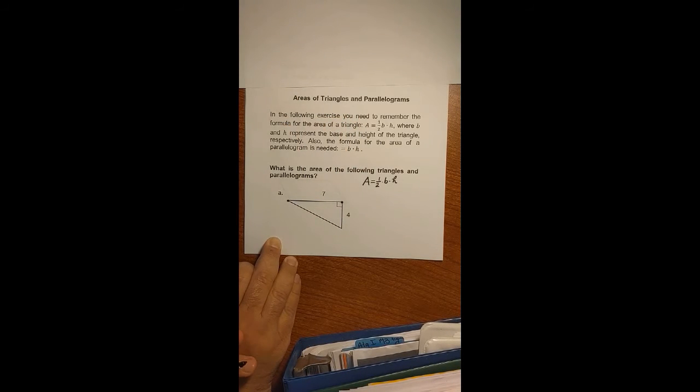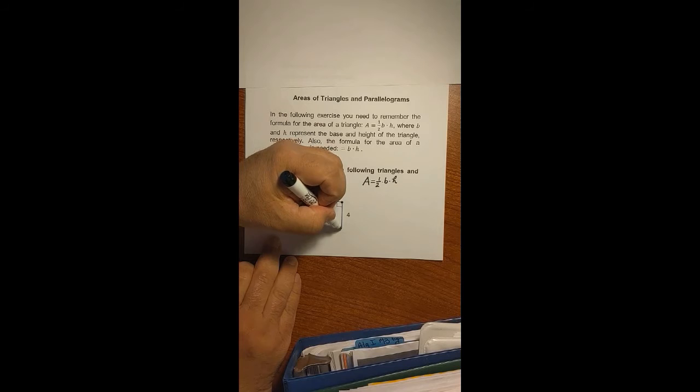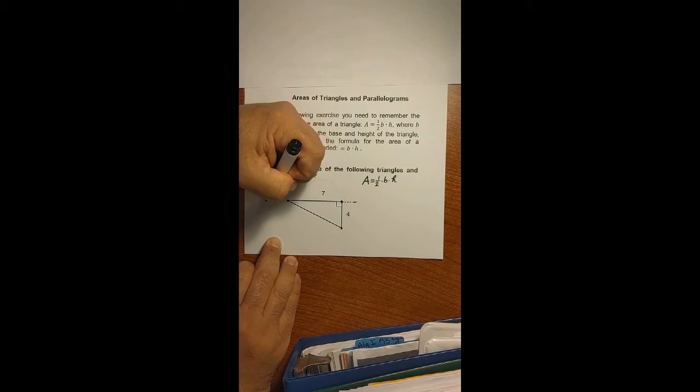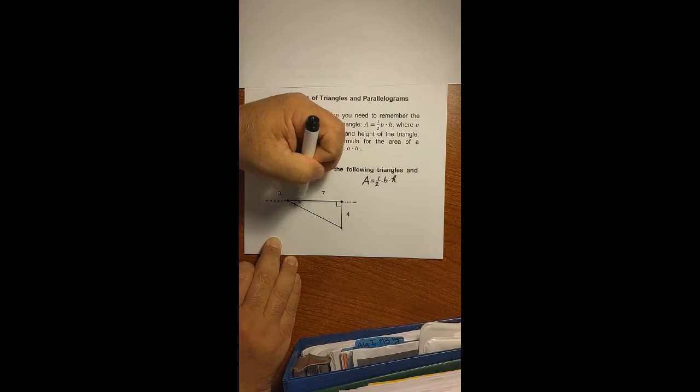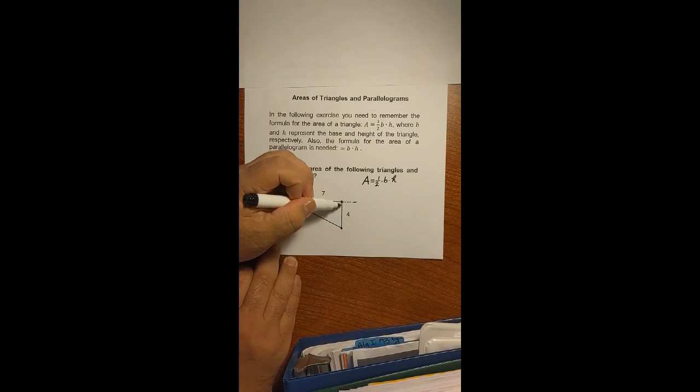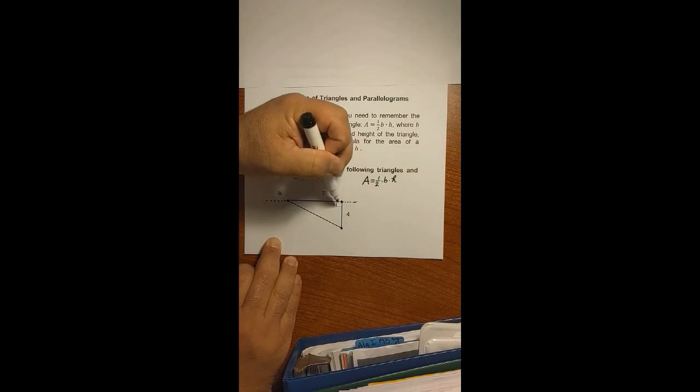The height will be the perpendicular distance from the third vertex of the triangle to the line that contains the line segment defining our base. So if 7 units will be our base, this will be our height, because this is in fact a perpendicular distance from the third vertex to our base.